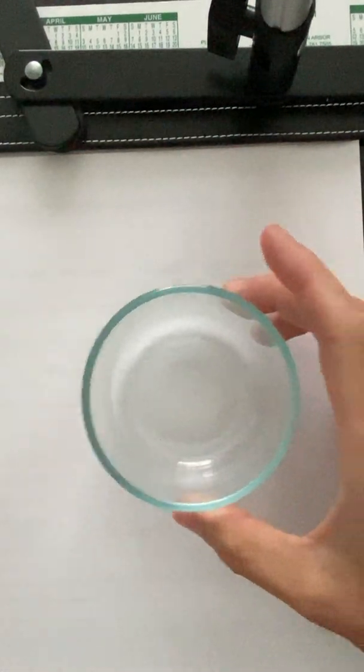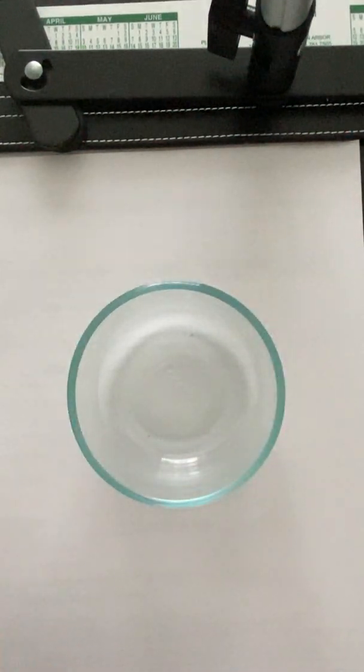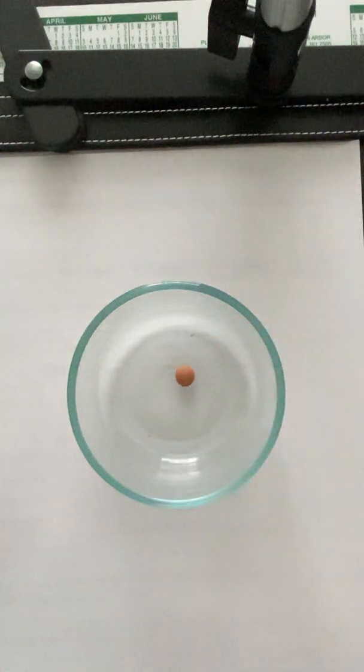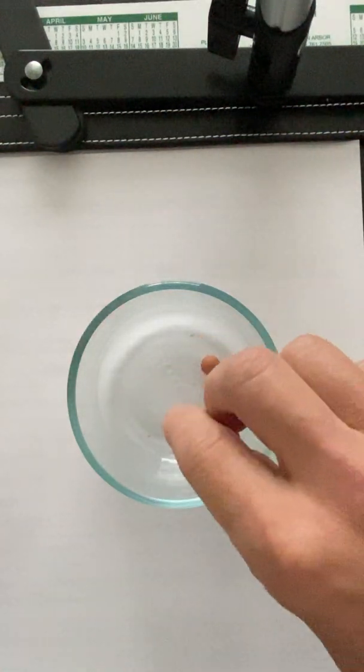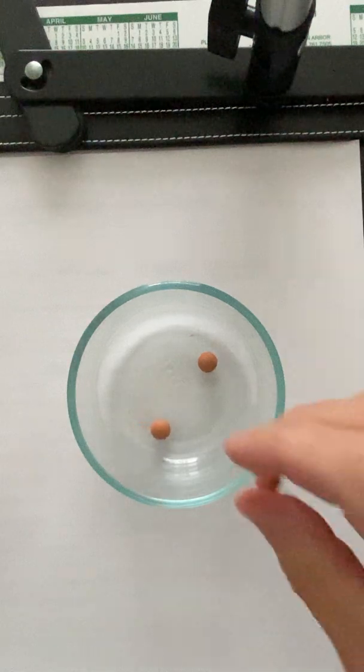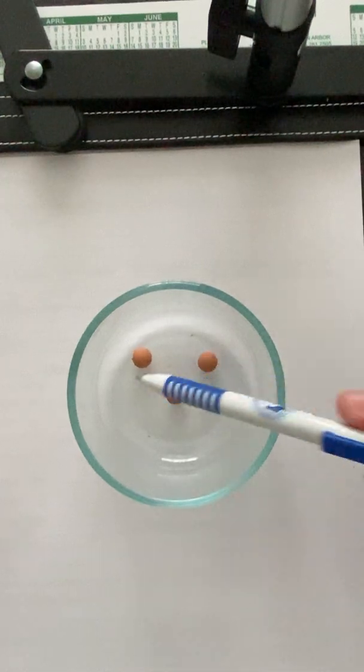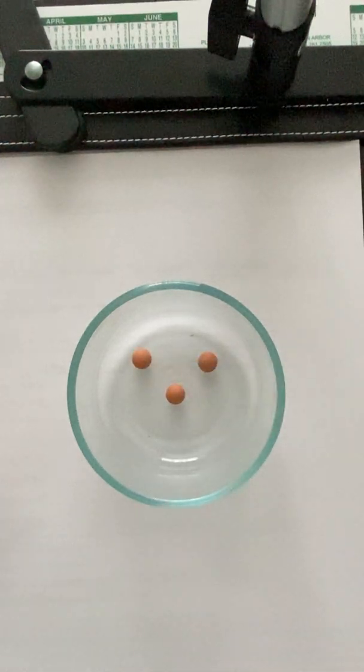But what I've got here is a little glass mixing bowl, and these little guys here are actually little clay balls. They're for my slingshot, so I can use these for ammo with my slingshot. But we're going to pretend that they're not little clay balls for slingshots. We're going to just pretend that they're atoms.